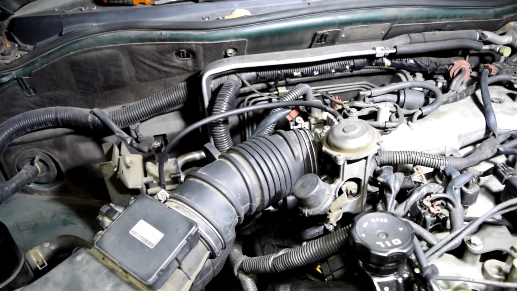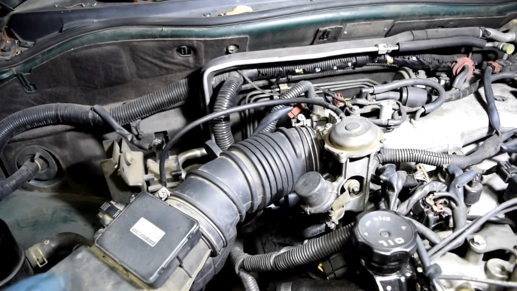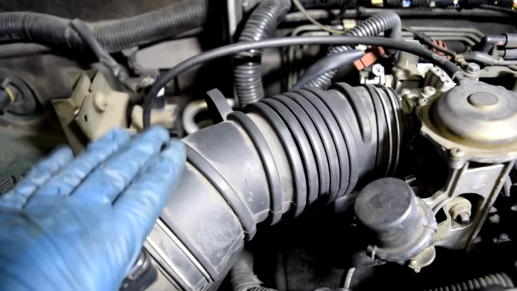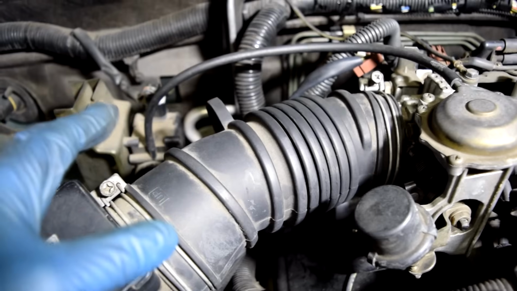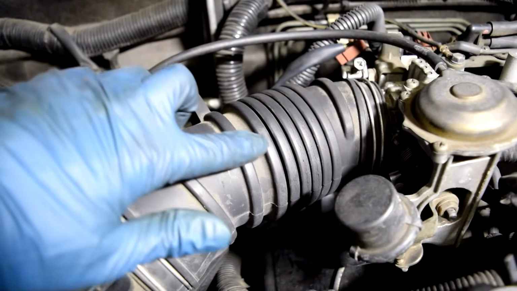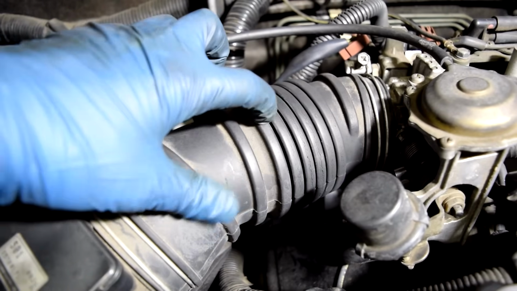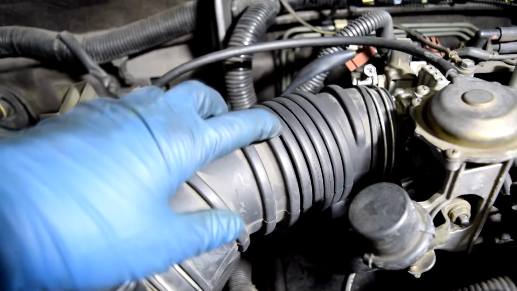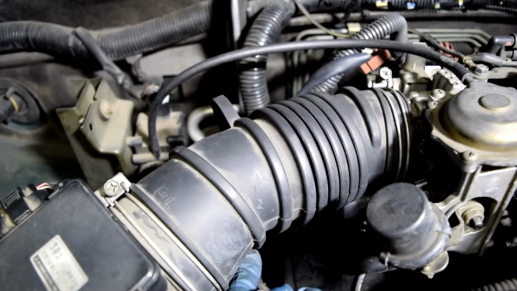And if you suspect a large vacuum leak or have those symptoms, I would start off by checking this air hose. This air hose, just like the vacuum lines, gets old, dry and brittle and starts breaking apart. And I've seen it break apart right in between these areas where it's very hard to see, or other times underneath it where it's easy to miss.